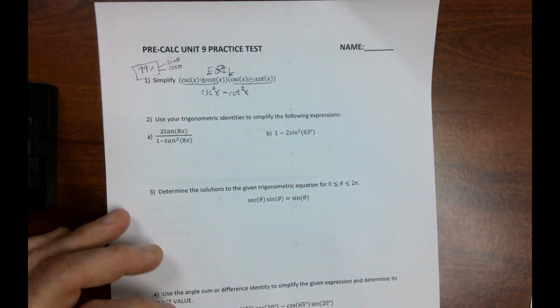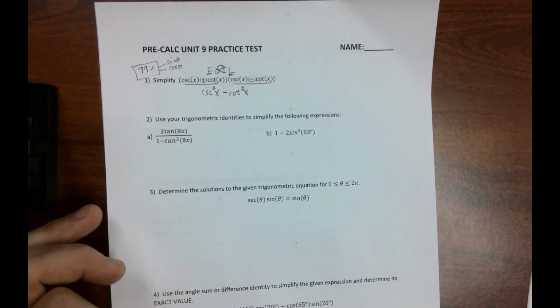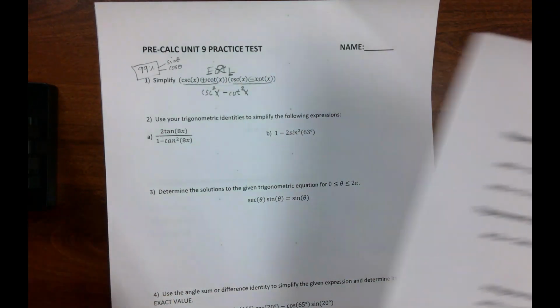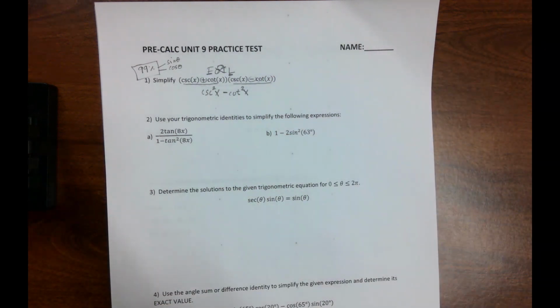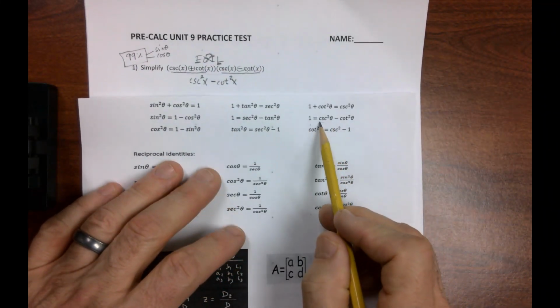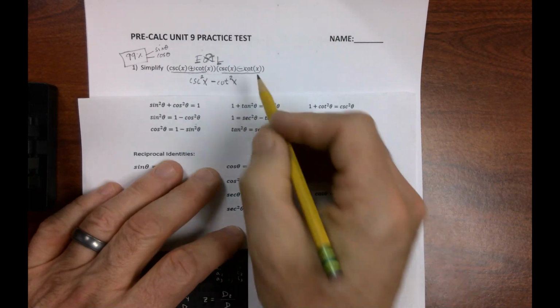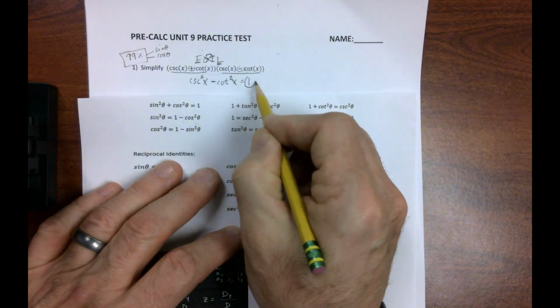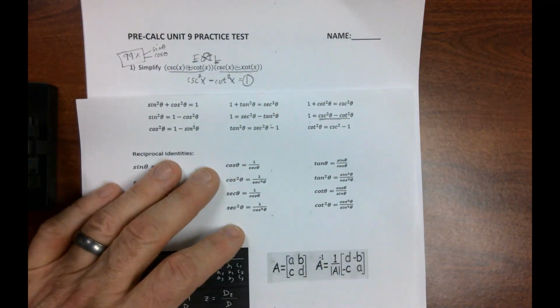And when I look at that, I'm like, whoa, that looks impossible to simplify. My formula sheet's going to be messy by the time we're done with this review, but if you look, we've got the same thing right here. So what does this equal? Well, believe it or not, it equals 1. And we're done with that.